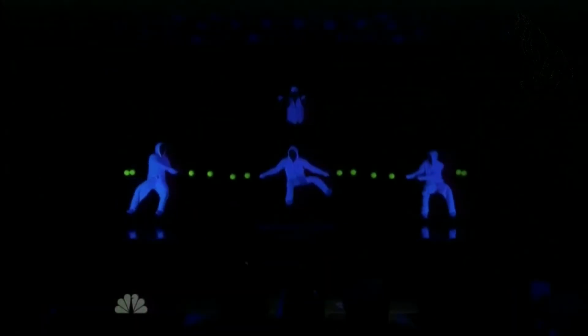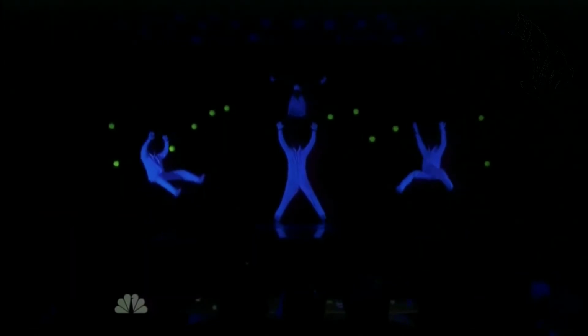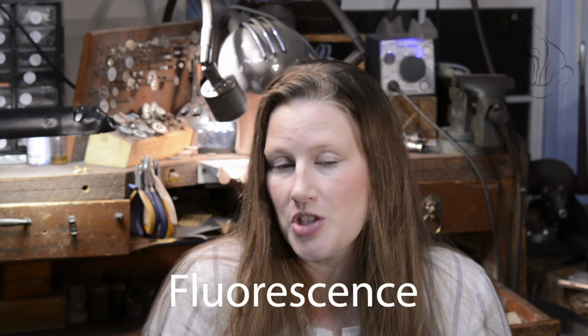Did you know that some minerals also glow in the dark? When UV light is absorbed and the energy emitted is a visible light, we call that fluorescence. Some gemstones fluoresce, some don't.